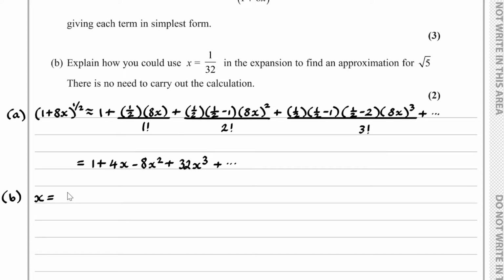So when x is equal to 1 over 32, on the left hand side we have (1 plus 8 times 1 over 32) to the power of 1/2.